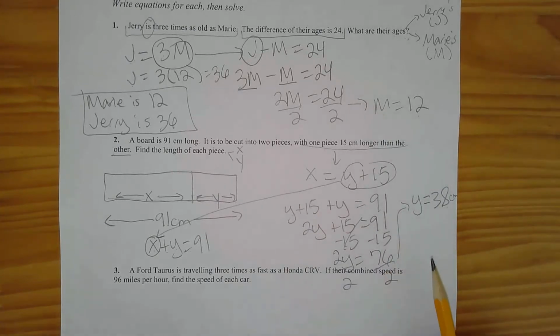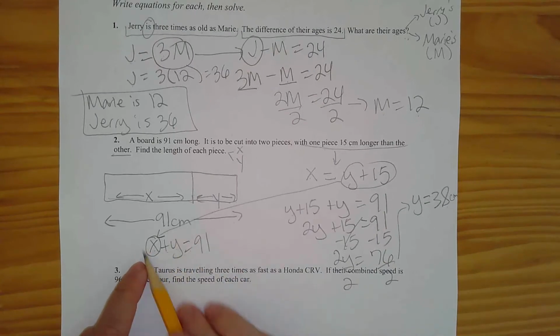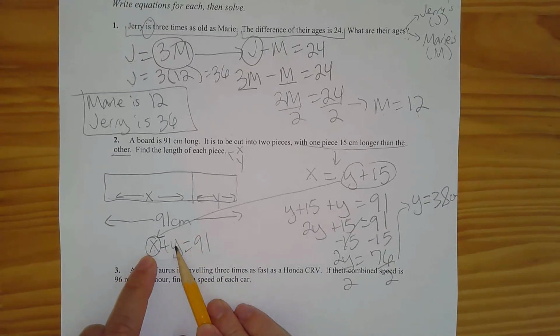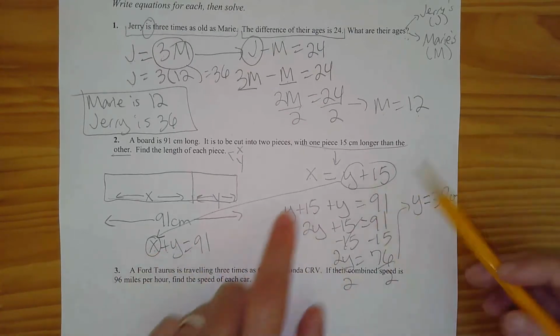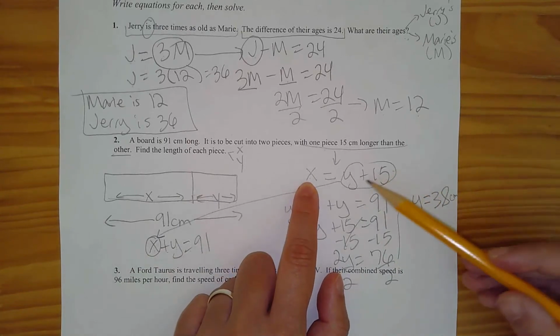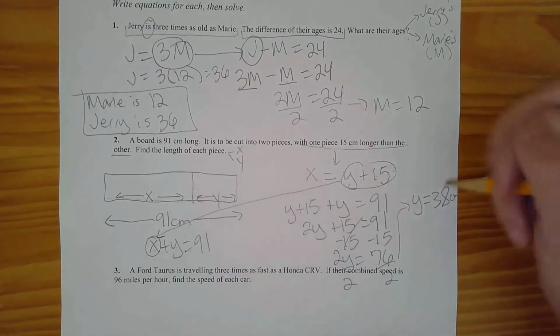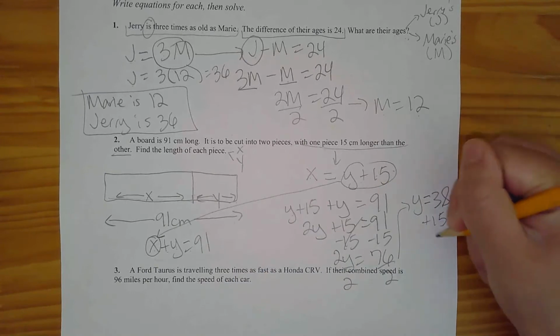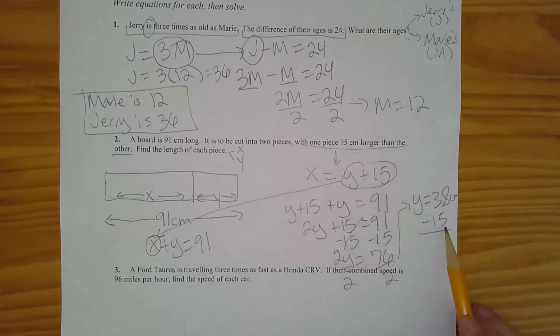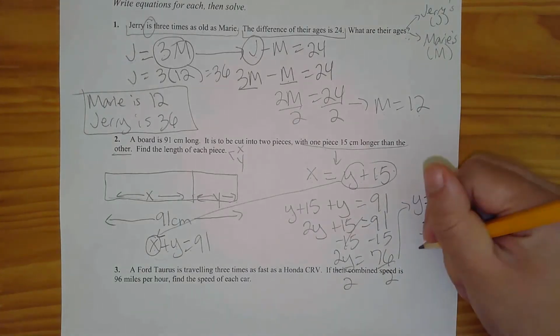So then how do I find the other piece? Well, you could either look at this equation and plug in a 38 for Y and solve for X, or you could use this equation and just add 15. I think adding 15 seems pretty simple, so let's do that. 38 plus 15 would give us the other length, which would be 53.